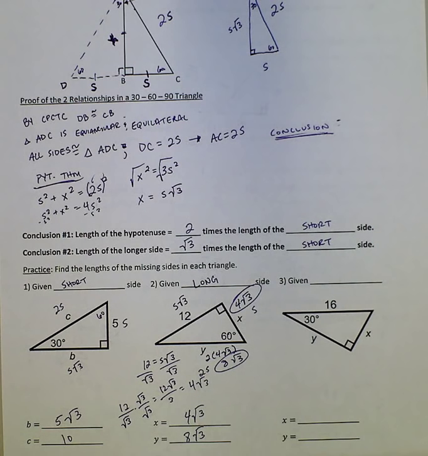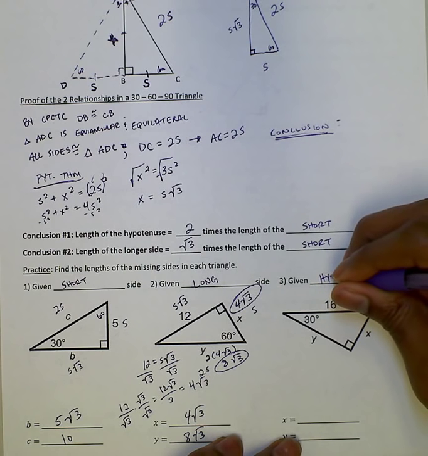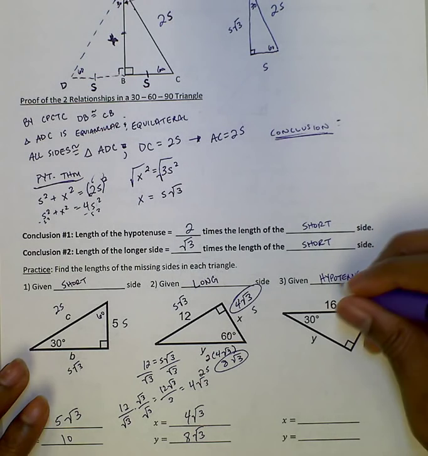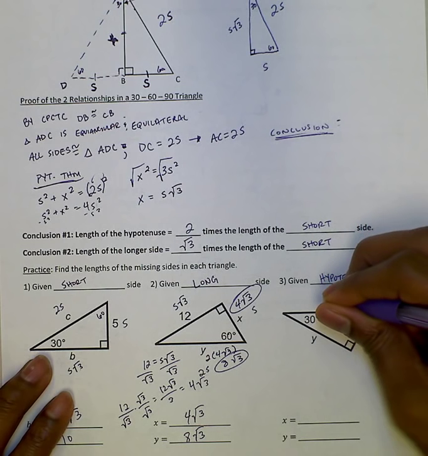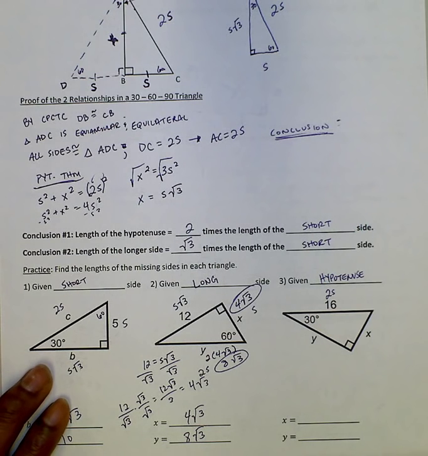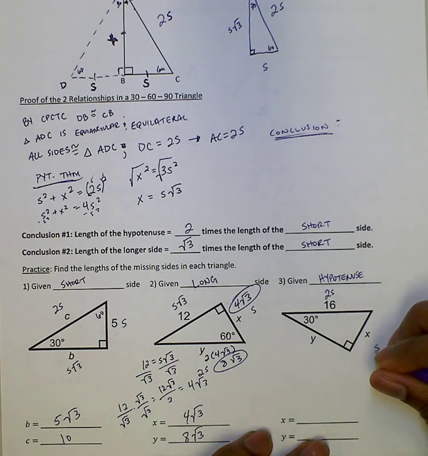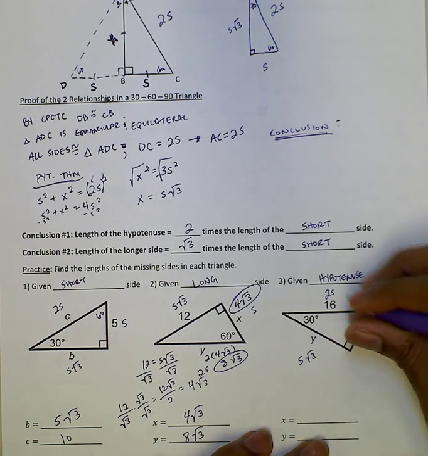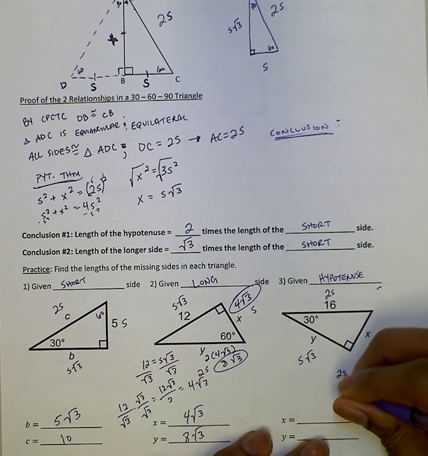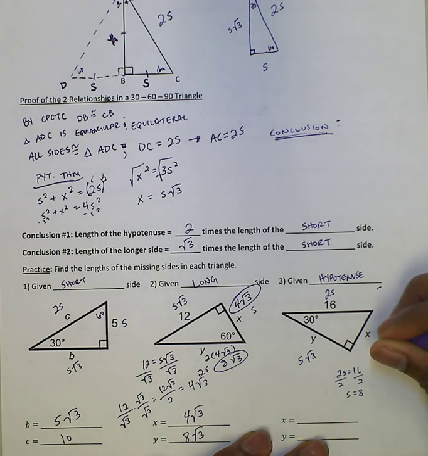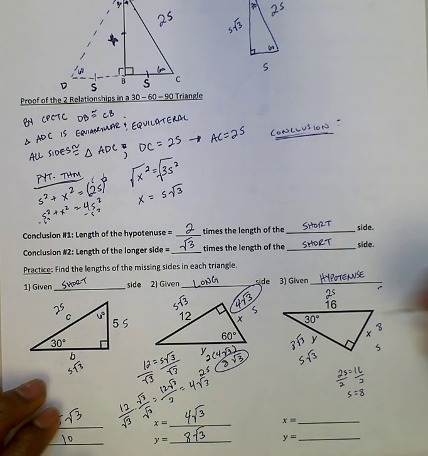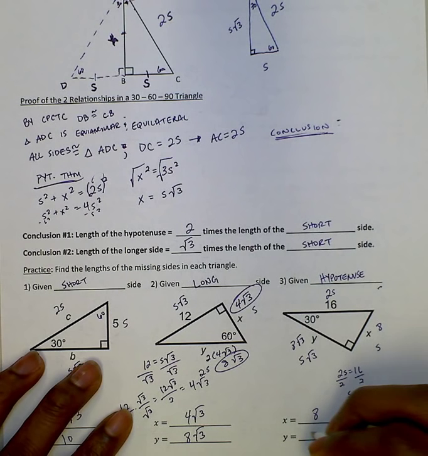We'll also be able to solve it if we're given the hypotenuse. Our hypotenuse is a little bit easier than having the short side because we know that our hypotenuse is 2S. So this is S radical 3. 2S is 16. Then I can find S by dividing by 2. S will equal 8. And this side will be 8 times radical 3.